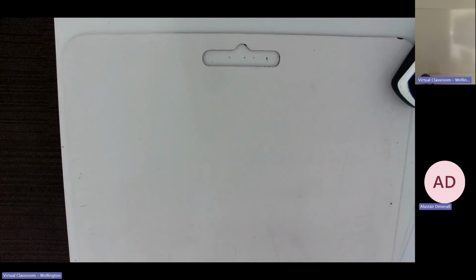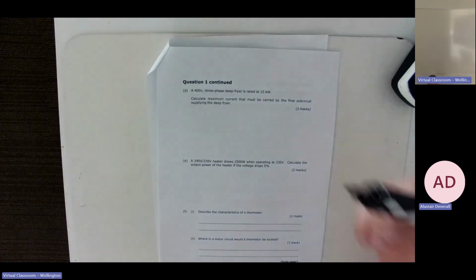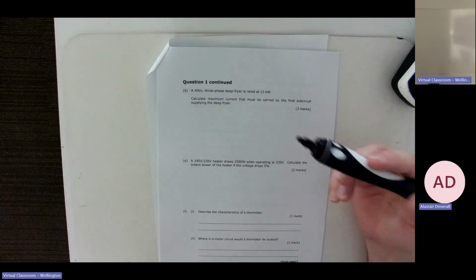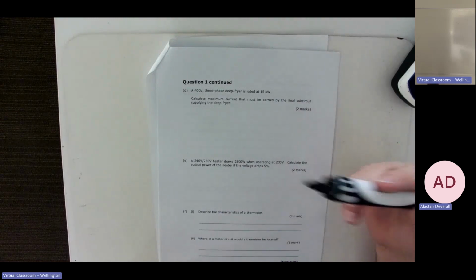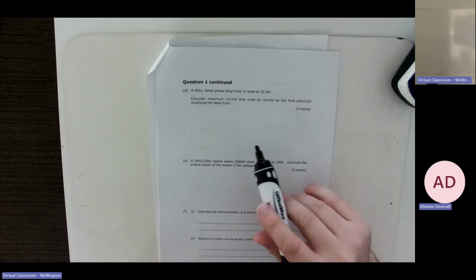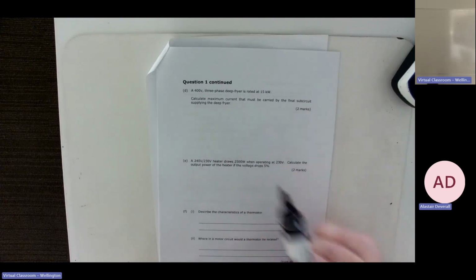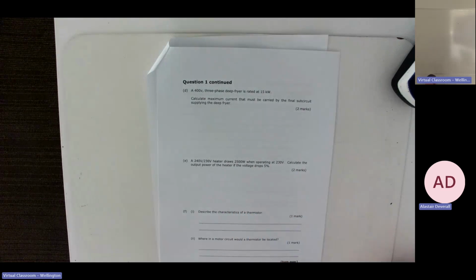Okay, so today we're going to go through the mathematical questions inside the electrician's theory exam, 20th of June 2015. So the first question that generally throws people, this one here. We have a 400 volt, three-phase deep fryer that's rated to 15 kilowatts. We want the maximum current that must be carried by the final subcircuit supplying the deep fryer.